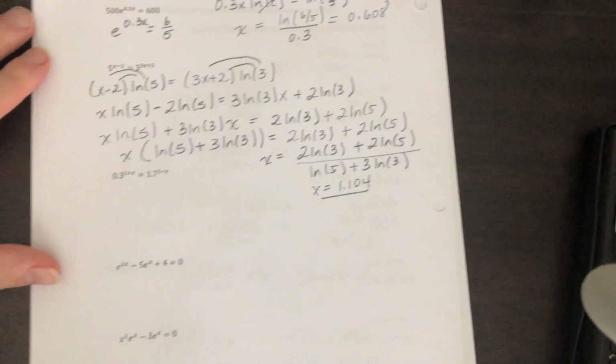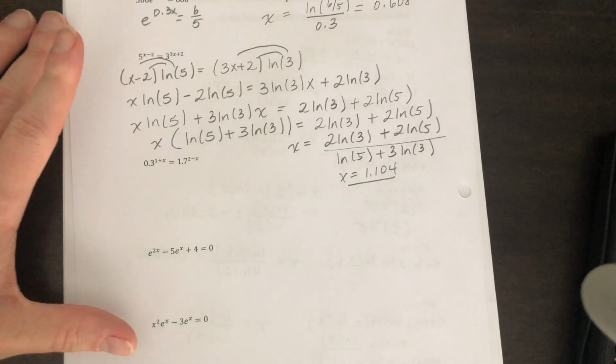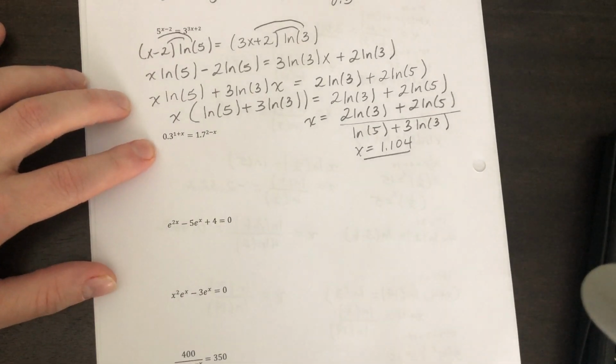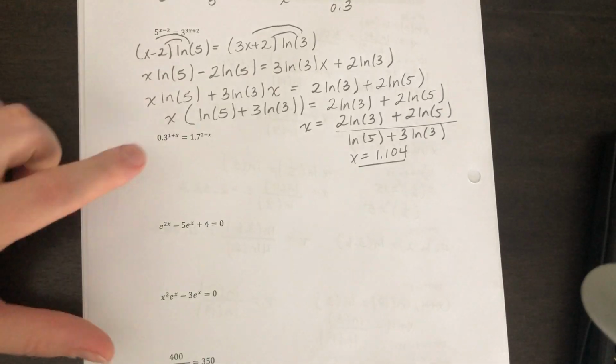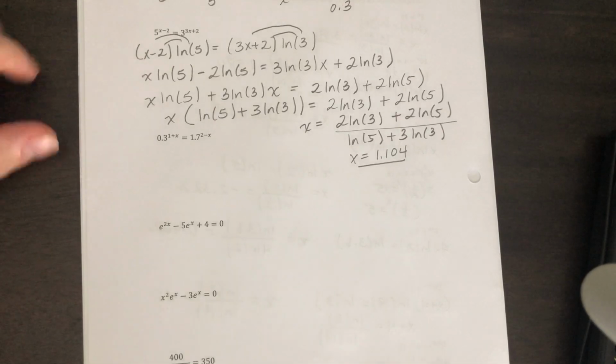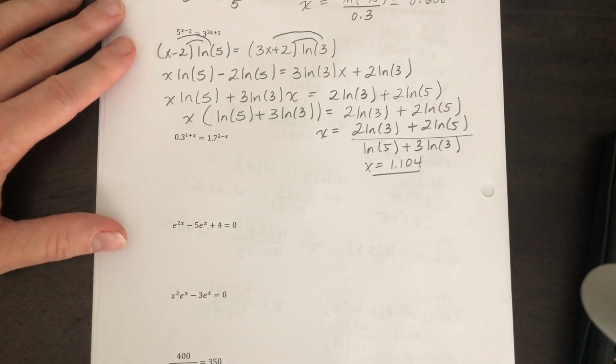Okay, and that is how we deal with this type of question. So the next one is going to be worked in a similar fashion, and I'm just warning you, I probably will put something like this on your test. And the first week of calculus, you're going to have a test that looks like this also.